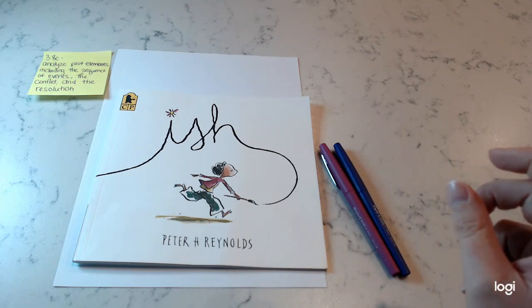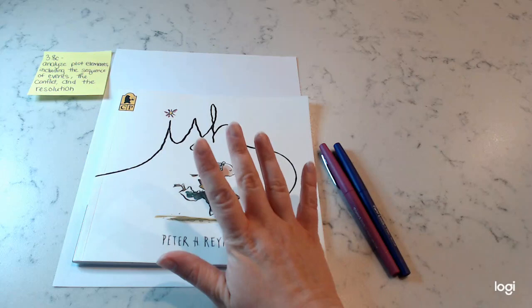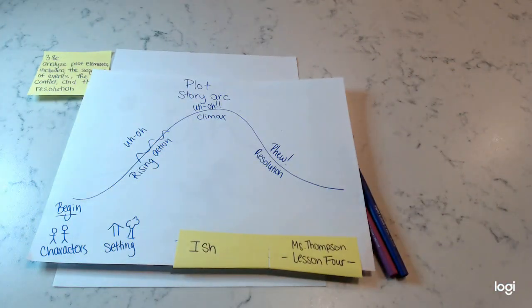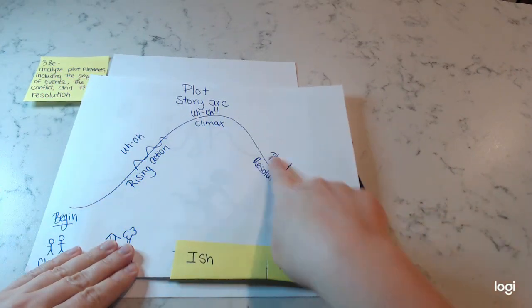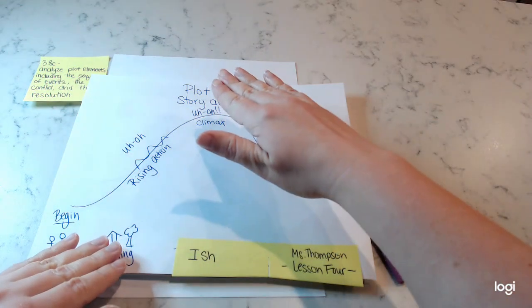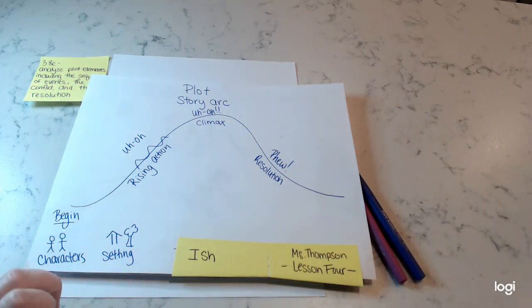Today I'm going to give you another example of how you can do this with the text Ish. My job is to think through all the plot elements of Ish, so I'm pulling out my plot map. We did this last week, so I'm not going to spend too much time on it. My goal is to think through the story arc and how the main character moved through his problem, had his problem solved, and moved into the resolution.